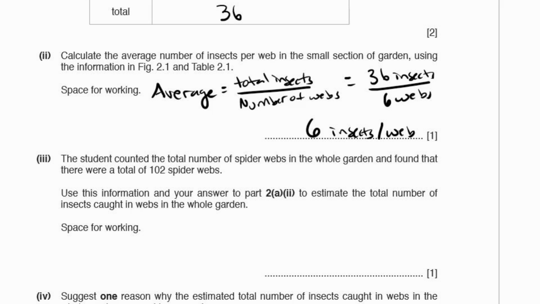Okay. 3. The student counted the total number of spider webs in the whole garden and found that there were a total of 102 spider webs. That's a lot of spider webs. Use this information and your answer to part 2A2 to estimate the total number of insects caught in webs in the whole garden. So we have 102 webs times 6 insects per web. That equals 612 insects. That's a lot of insects.